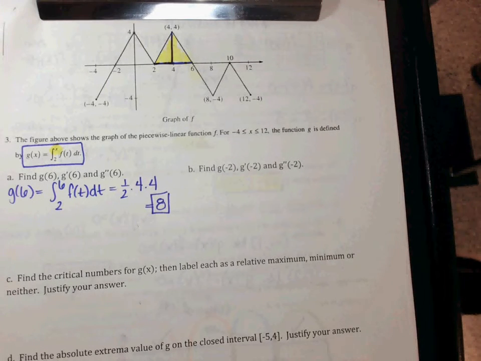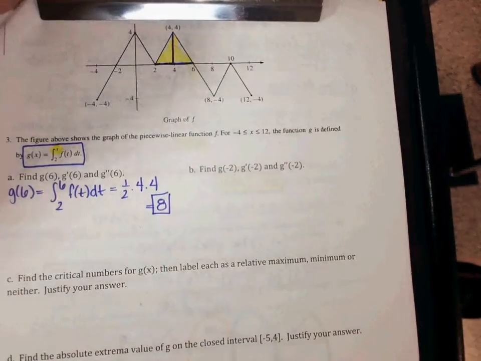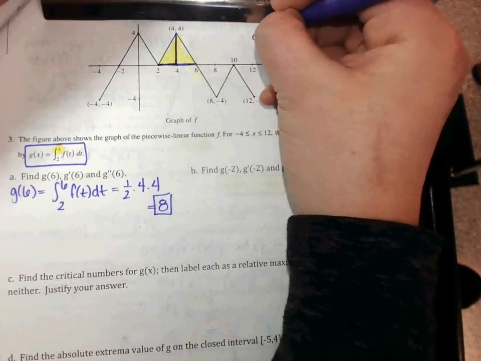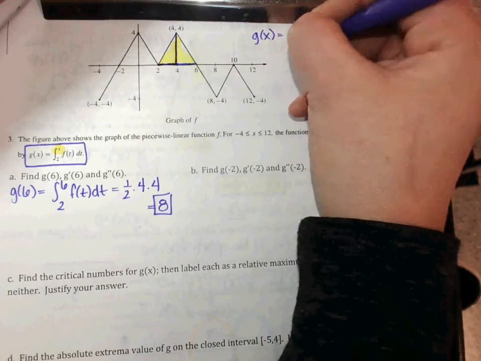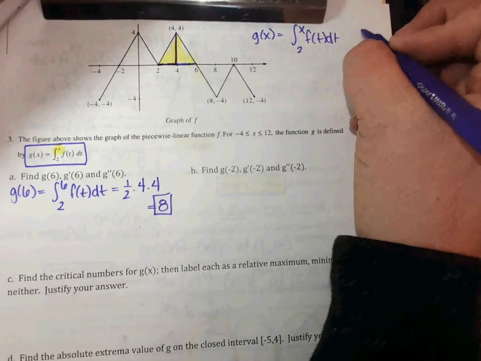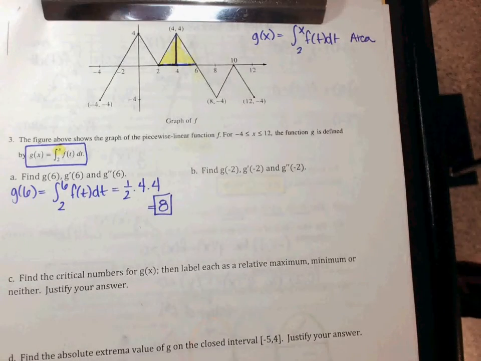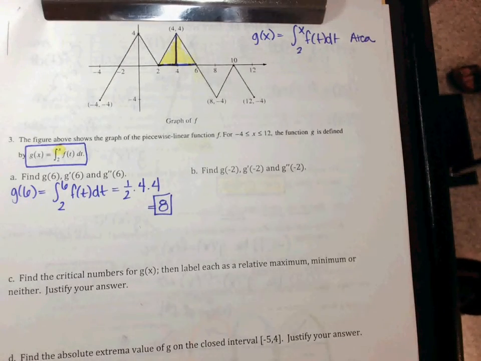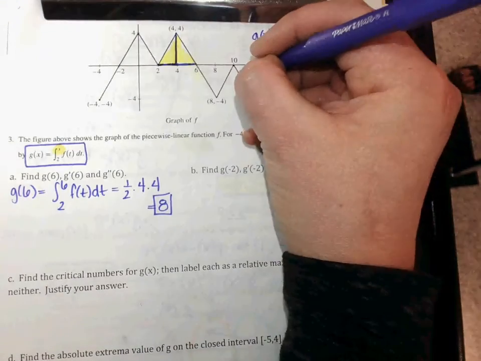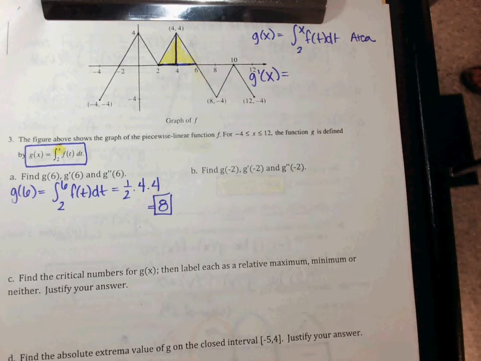Next we want g prime of 6. This is where I would stop and do a little side work. So I'm going to write over here, g of x is the integral from 2 to x f of t dt. I'm going to find that by doing area, because it's an integral and I'm looking at f. That means area. Okay, g prime of x would be the derivative of that integral.